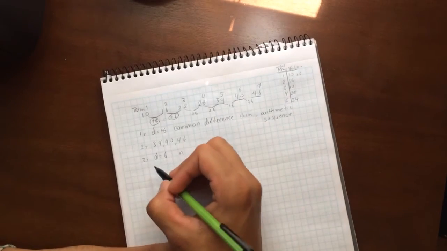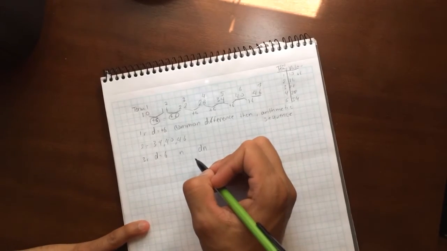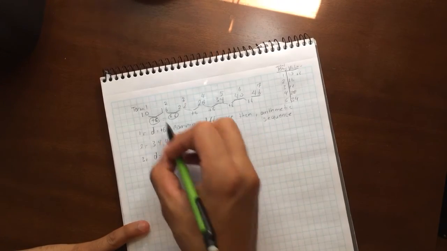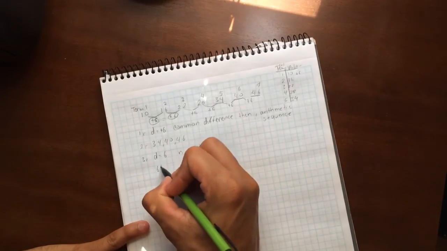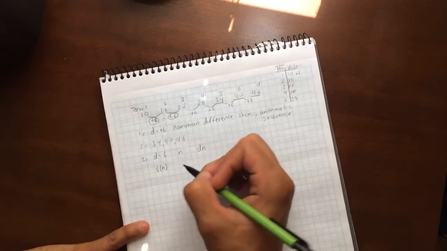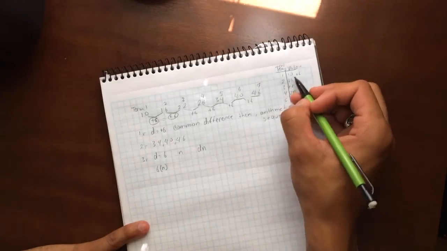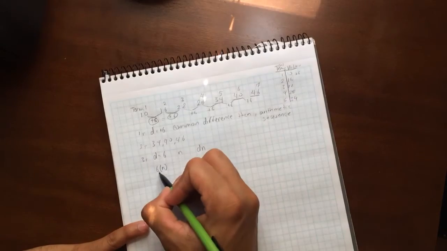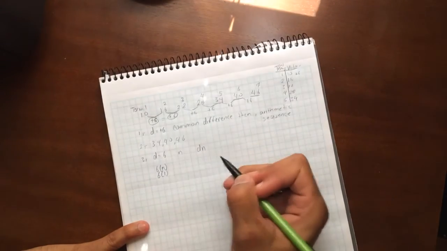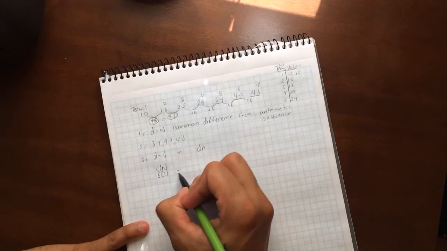So D is 6 times n. Looking at this table, we're going to substitute n for that number. So 6 times 1 is 6.